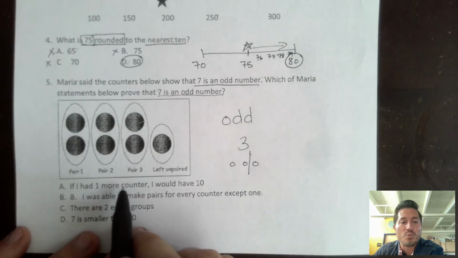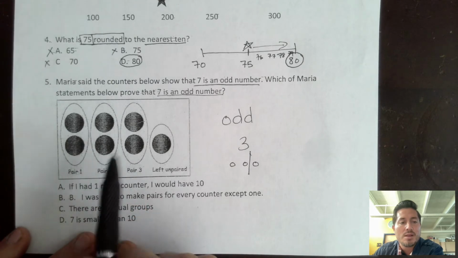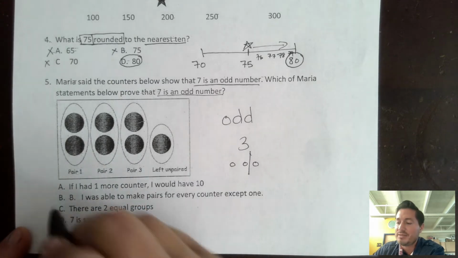So A, if I had one more counter, these are counters. If I had one more counter, I would have 10. That doesn't make sense.